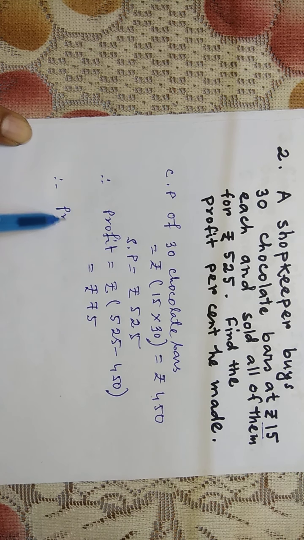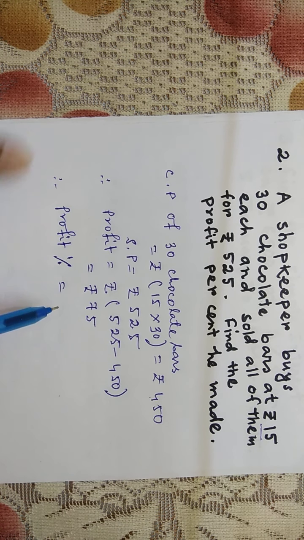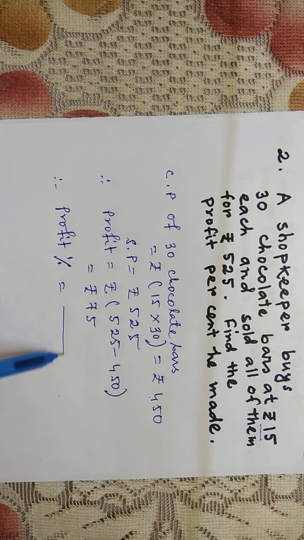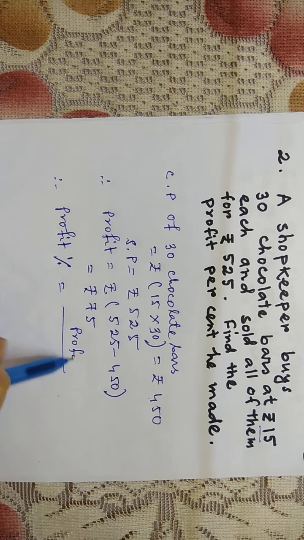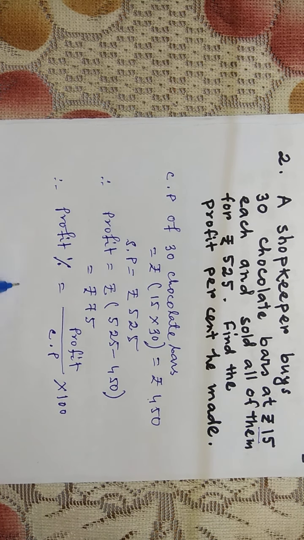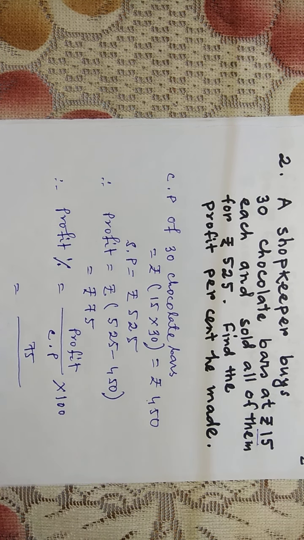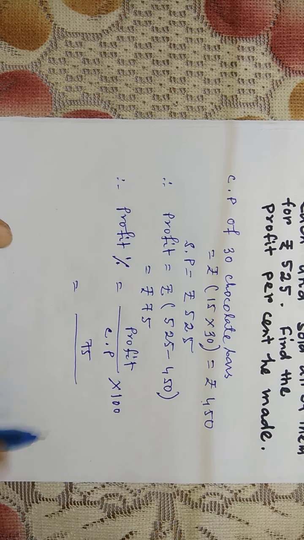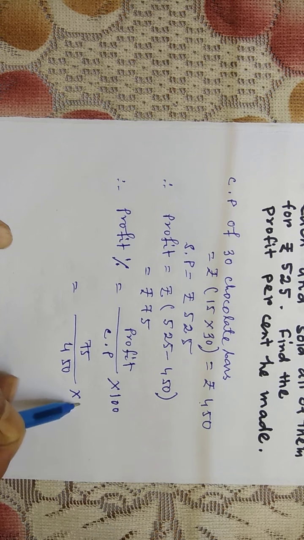Therefore, profit percent equal to amount of profit by cost price into 100. So profit is rupees 75, cost price is rupees 450, into 100.